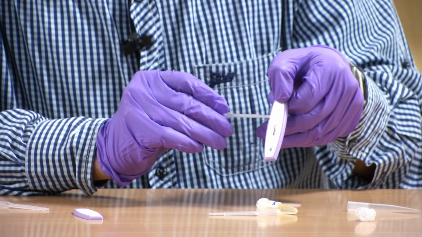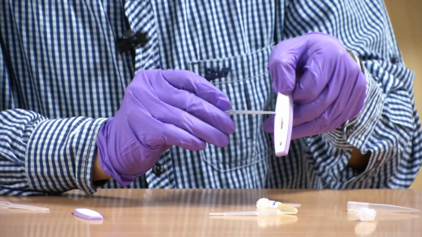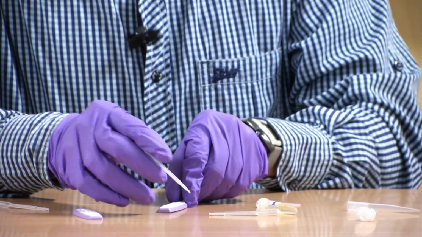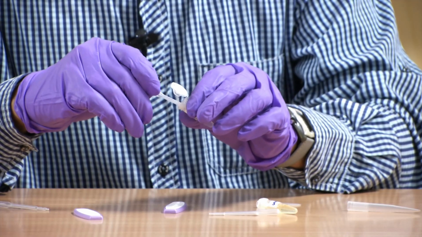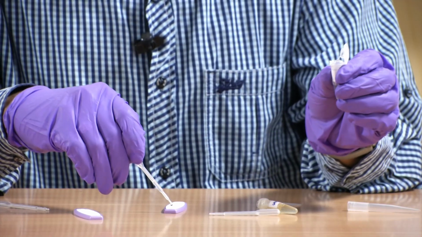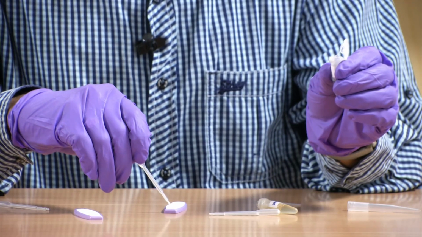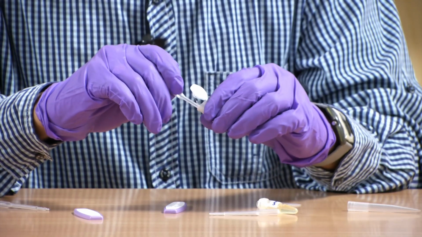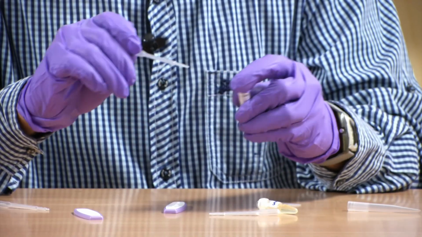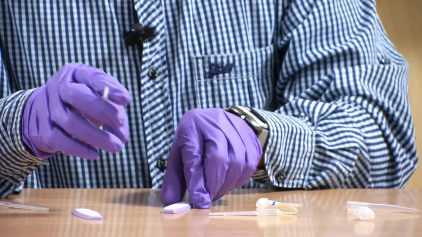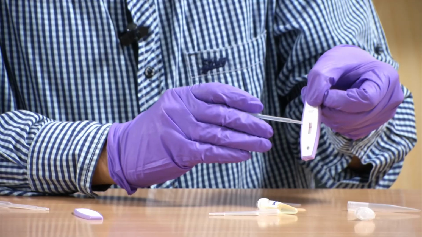You can see here, C is the control and T is the test line. You can see the formation of a color line only in the control.